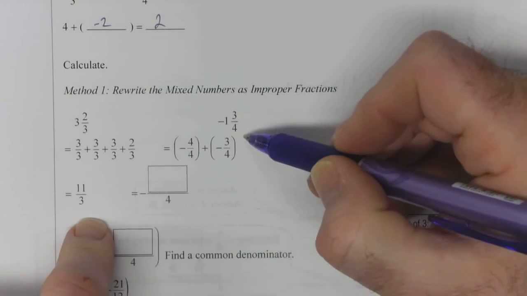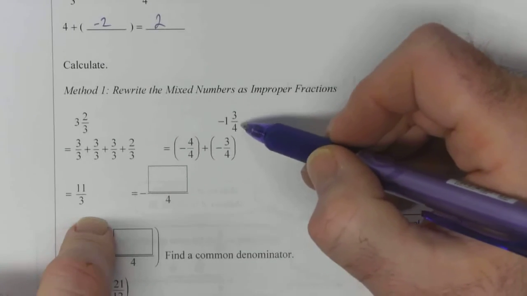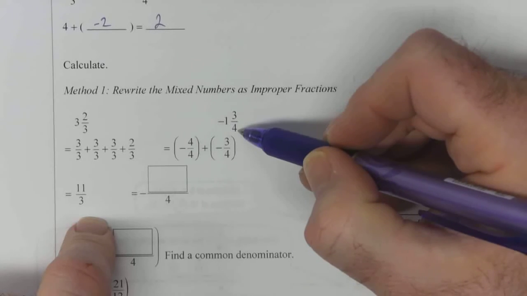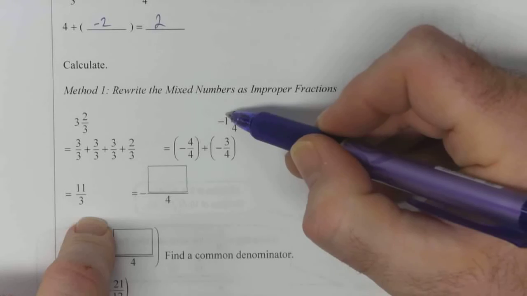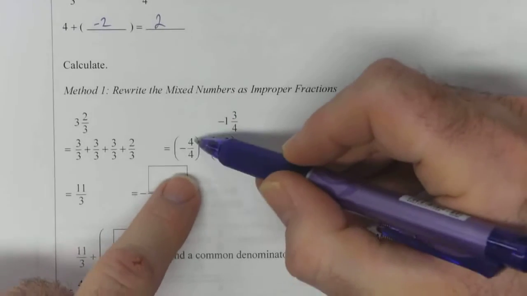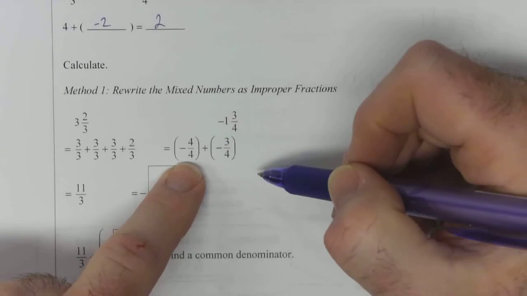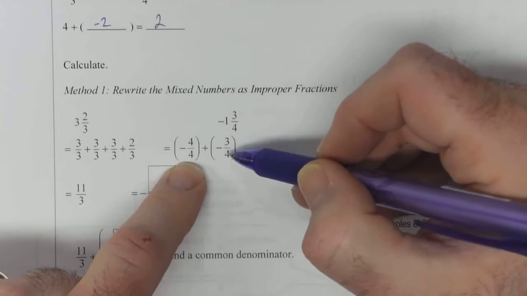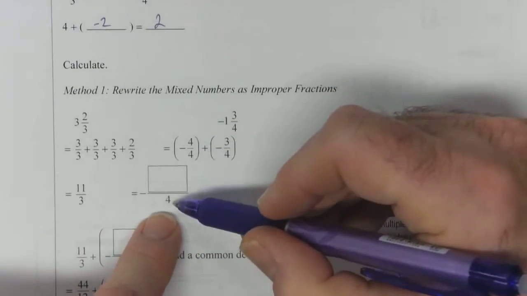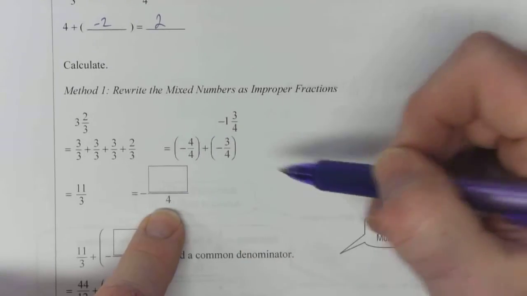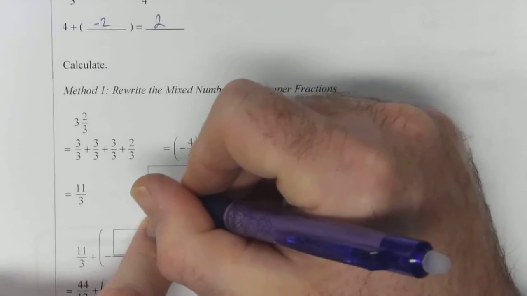For negative 1 3/4, in this case we've got 4 in the bottom, so a whole, this negative 1, would be equal to negative 4 over 4, as shown here. So negative 4 over 4 plus negative 3 over 4. When we do that, common denominator of 4, negative 4 plus negative 3 is equal to, and the negative is here, so it's a 7.